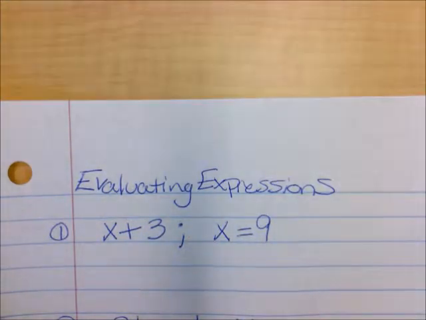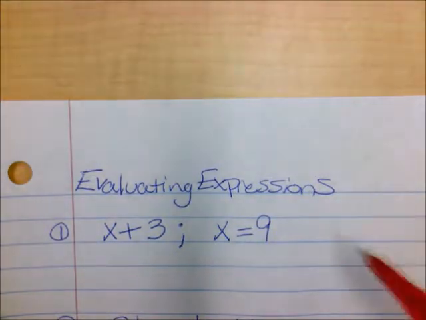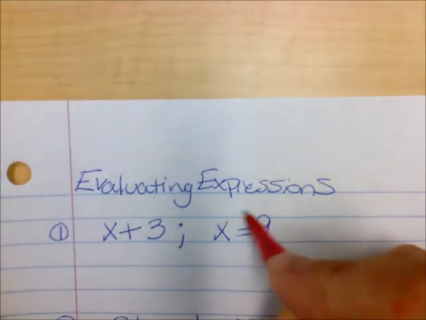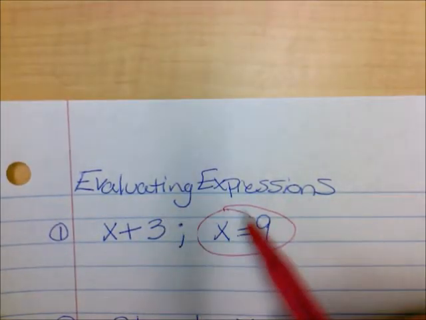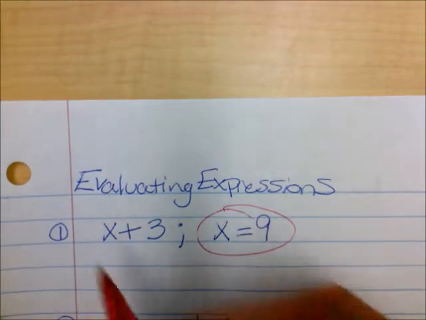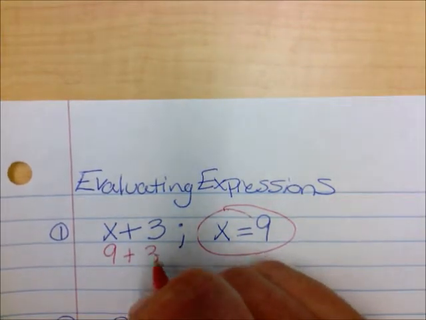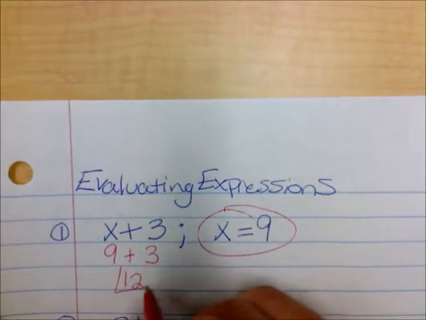And in order to solve this expression, it says x plus 3, and then there's a little semicolon. It's just saying take a deep breath, and it says x equals 9. So if it's x plus 3 and x is 9, what I'm going to do is take this and substitute, or plug it in, for x over here. Well, if x is 9, that means this is 9 plus 3. And 9 plus 3 equals 12.